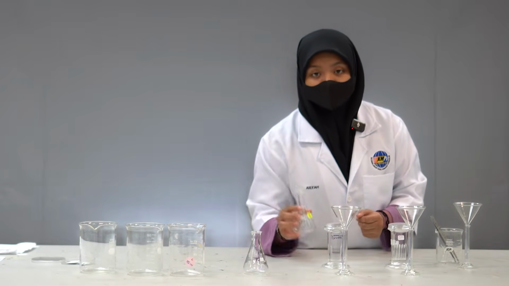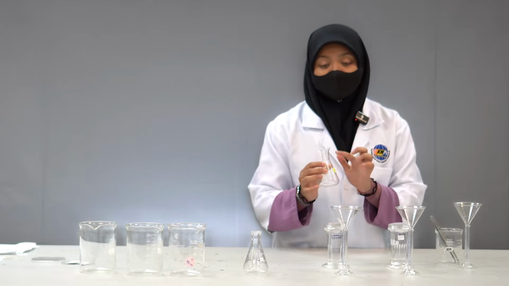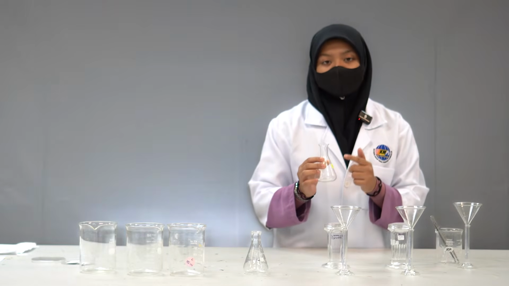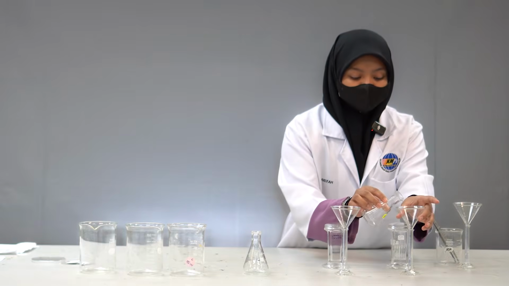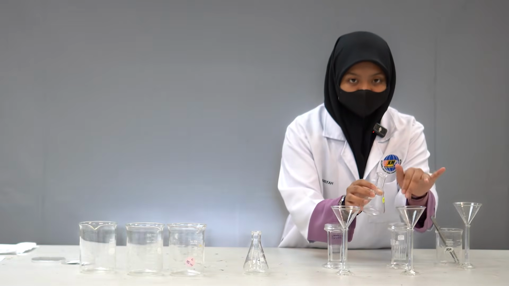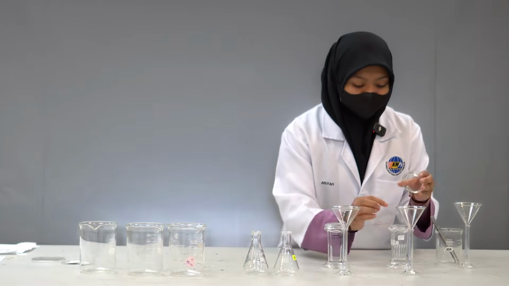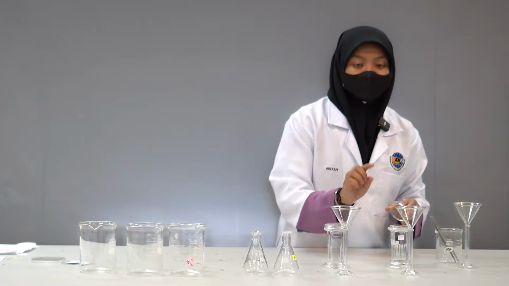We take the second flask, which is labeled DH, DCM and hexane. You pour into the measuring cylinder on top of the filter funnel, and then you transfer it from the measuring cylinder to the chamber, which is labeled DCM and hexane.